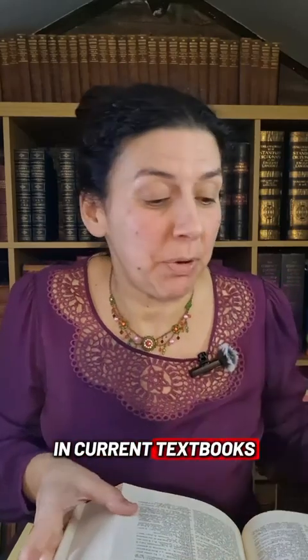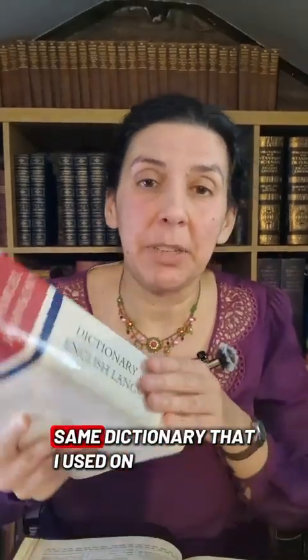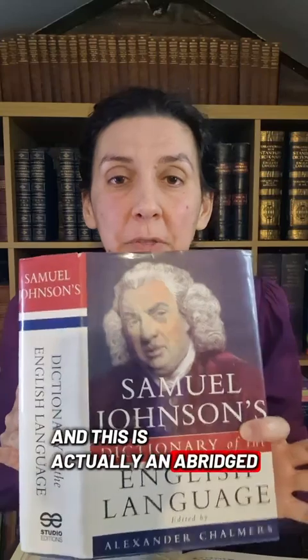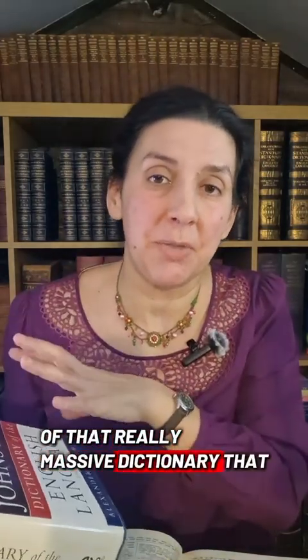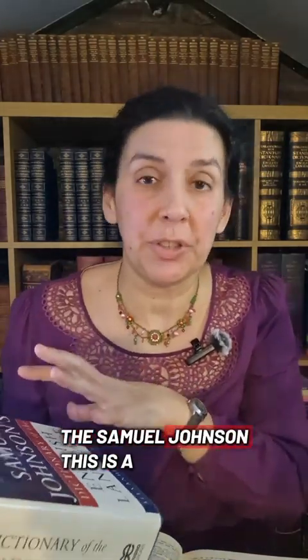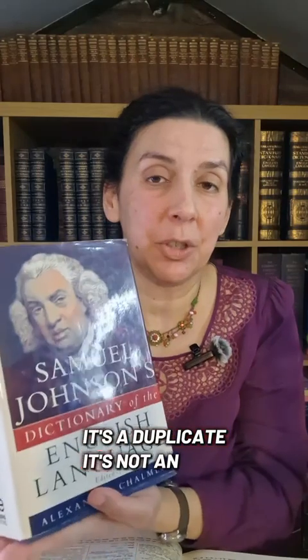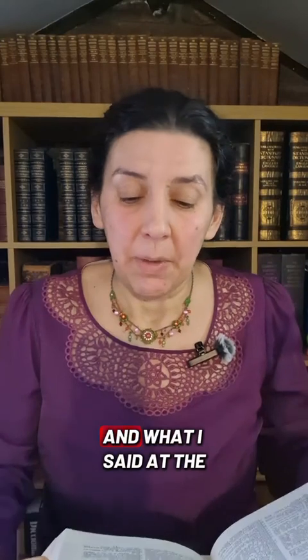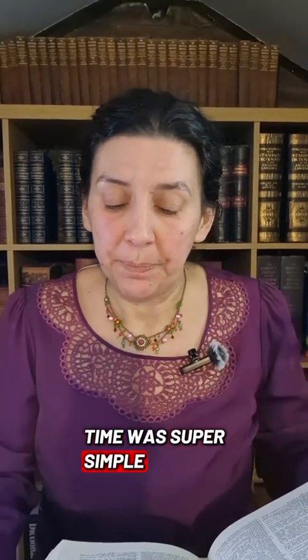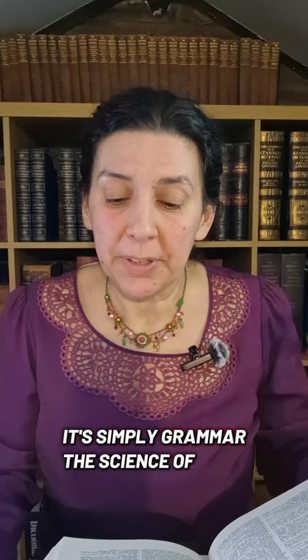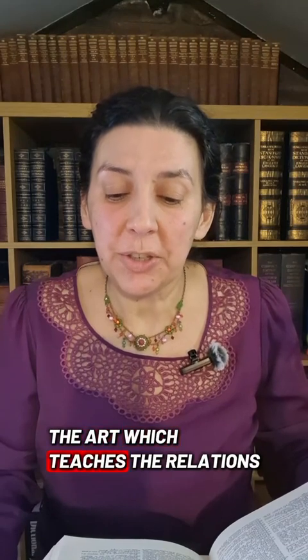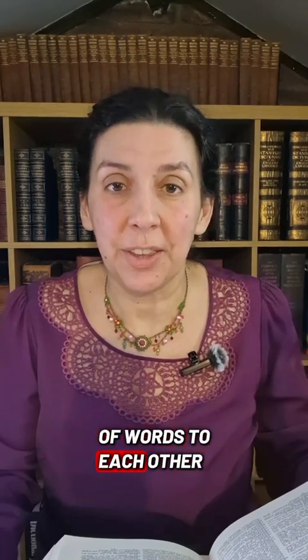complicated in current textbooks. And for this, I'm using the same dictionary that I used on my original post. And this is actually an abridged version of that really massive dictionary that I use, the Samuel Johnson. This is a different edition. It's a duplicate. It's not an original copy. It's a reprint. And what I said at the time was super simple. It's simply grammar, the science of speaking correctly, the art which teaches the relations of words to each other.